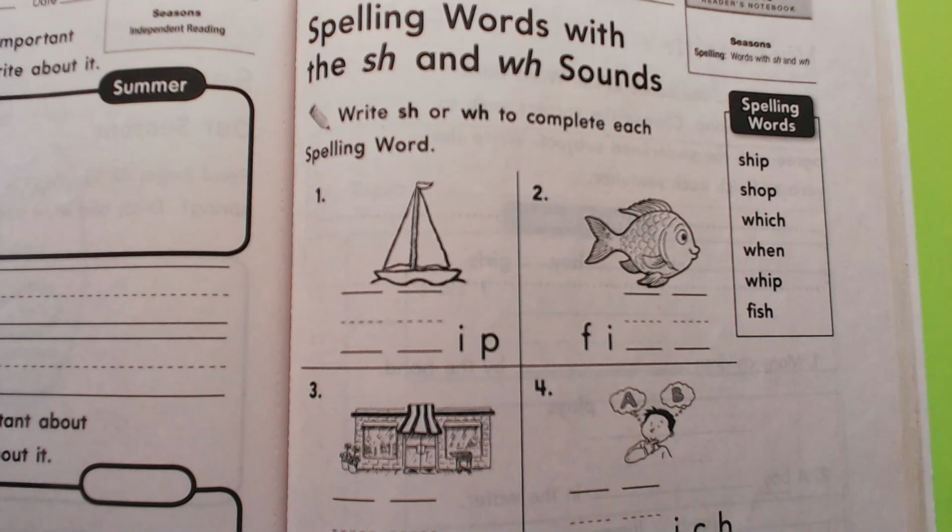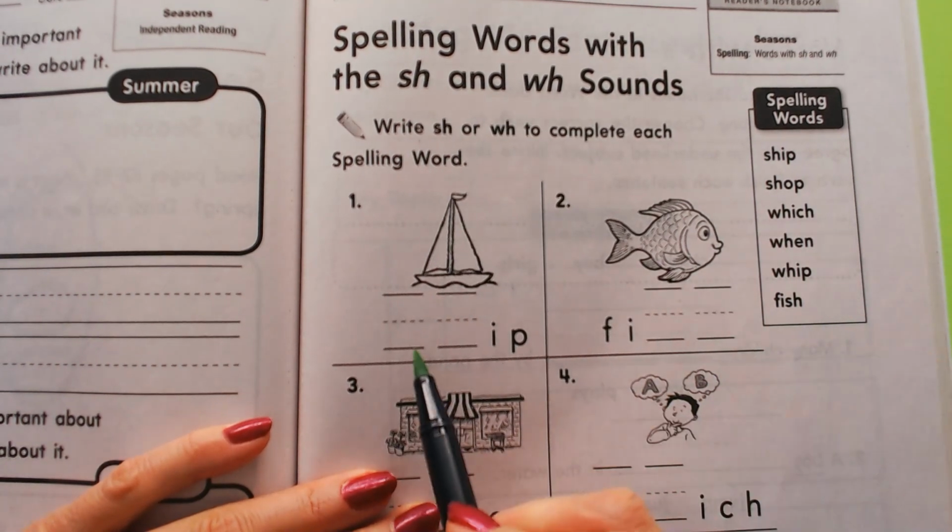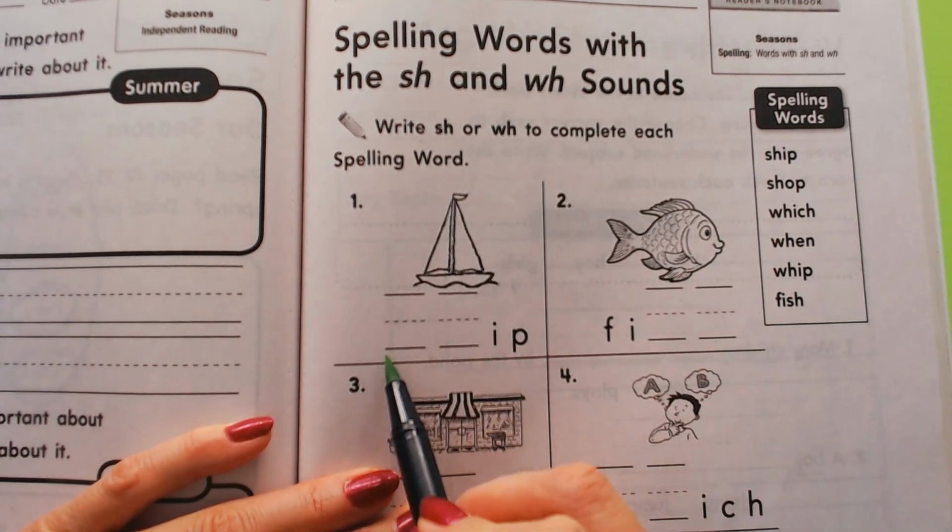All right, this is something that rhymes with ip. Ship.